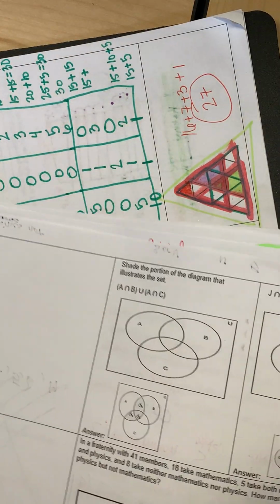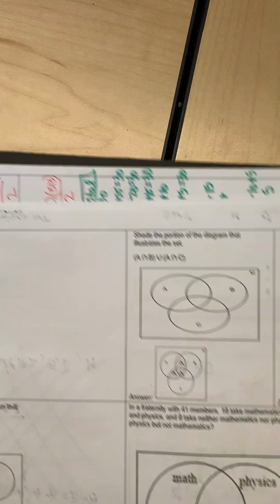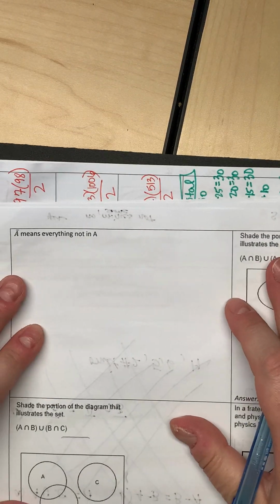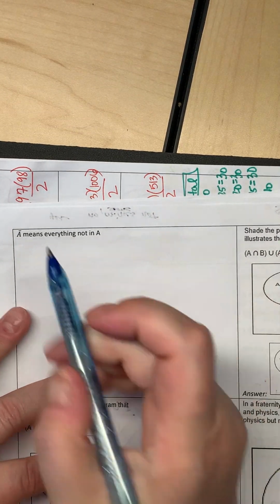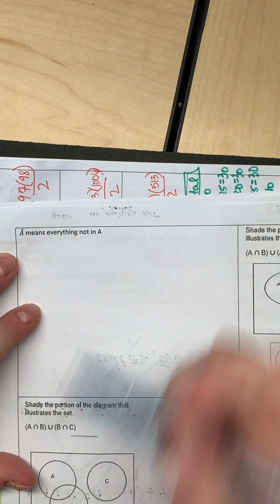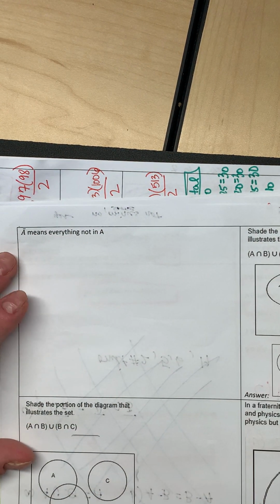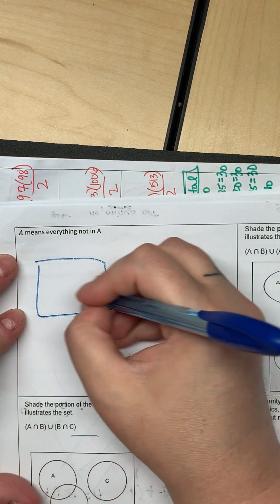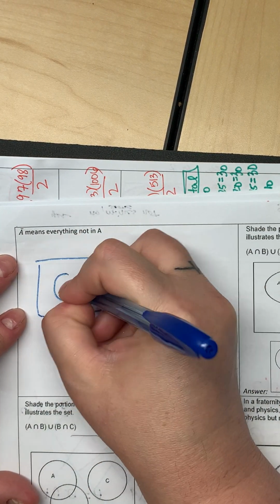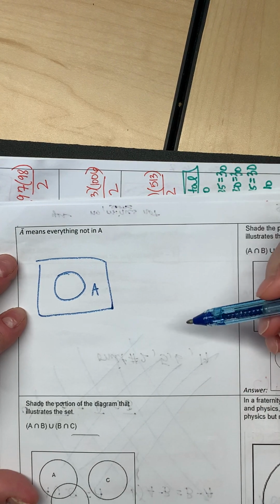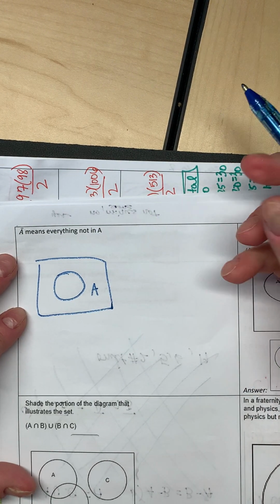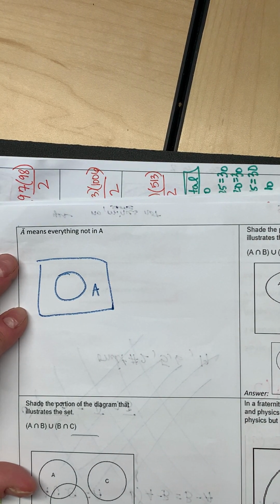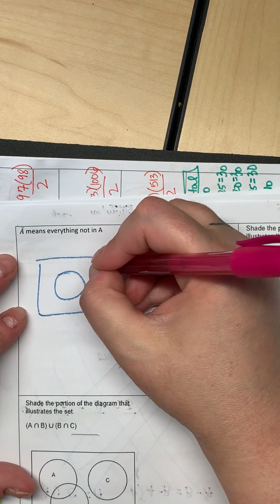Okay, now we're going to do some Venn diagrams. The next little notation that I need to show you is this A with a line over it. That means everything that's not in A. So if here's my Venn diagram and here's my A, everything not in A would be out here.